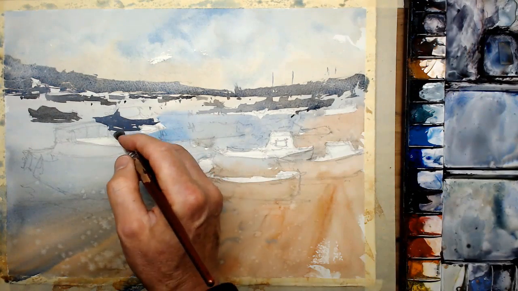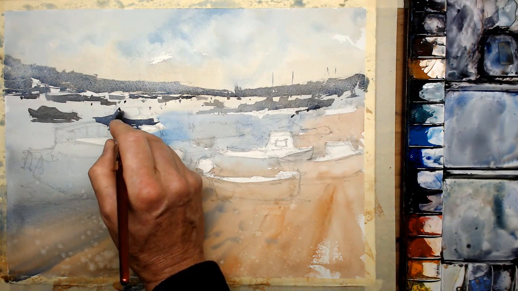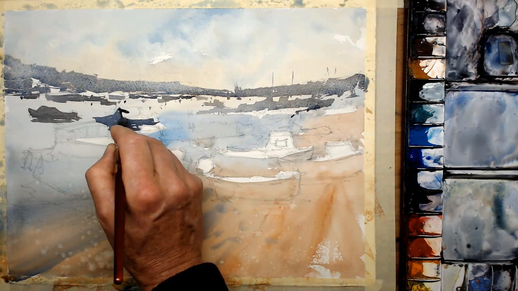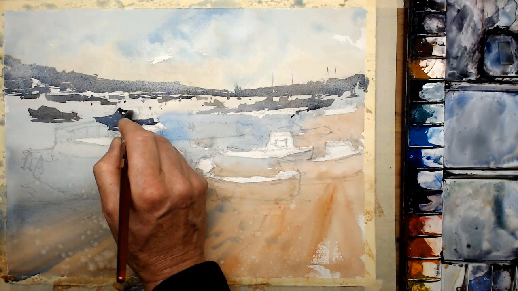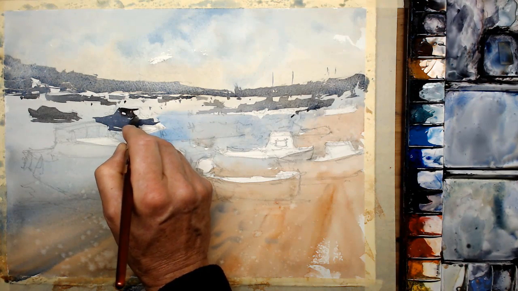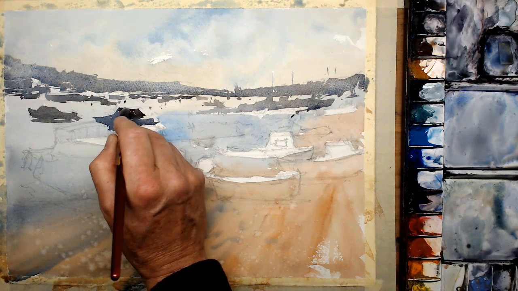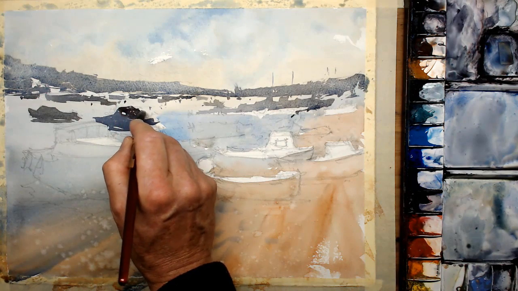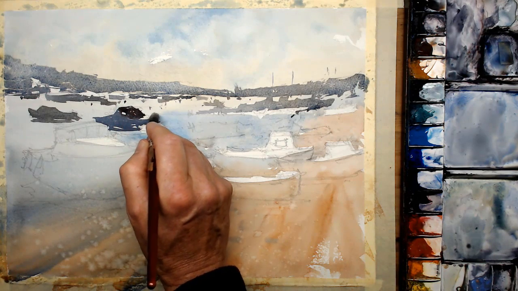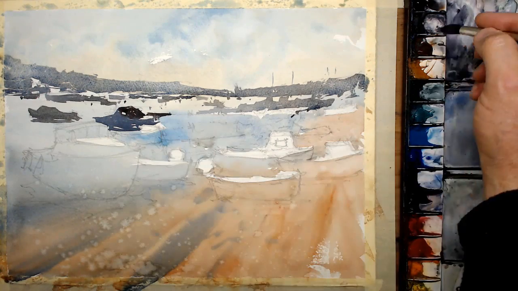So this middle ground here is being done with darker paint, slightly thicker than I use with the background. And I do cover the ratio of water to pigment or water to paint in a previous video.